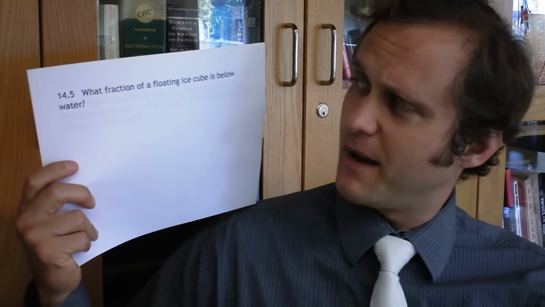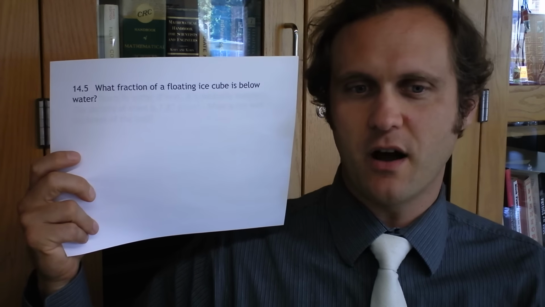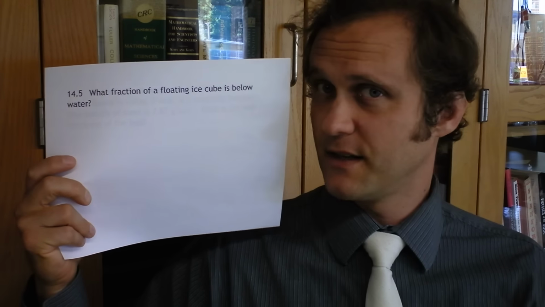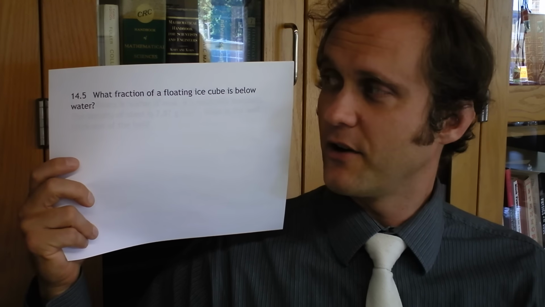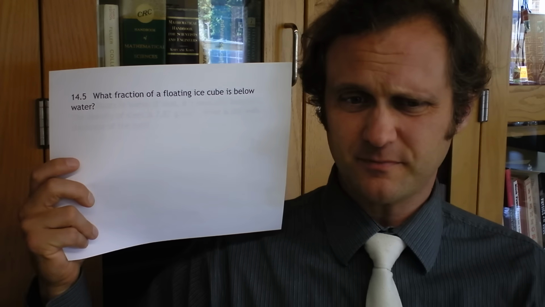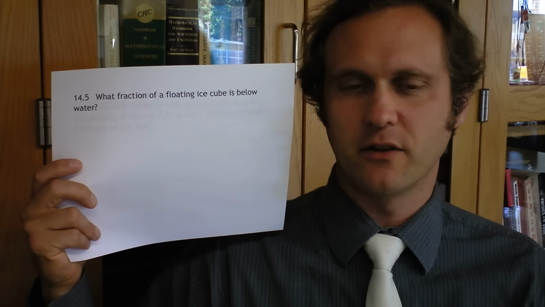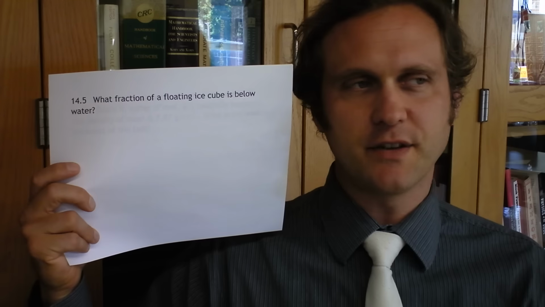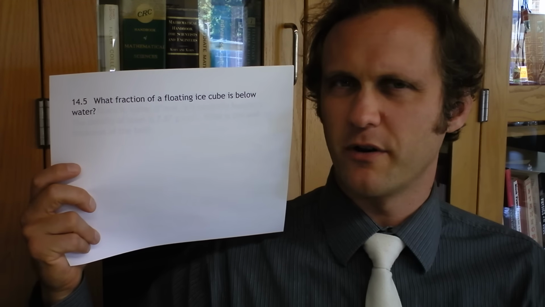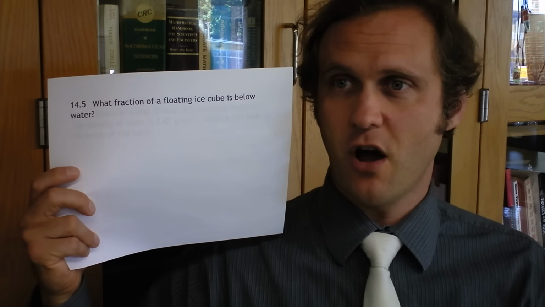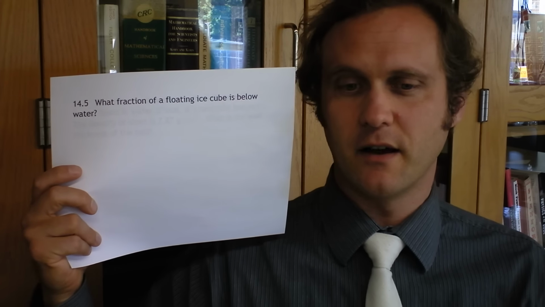Question 5 is about floating ice. The question is, what fraction of this ice cube is below water? You can look up the density of ice and the density of water and do the calculation. It's about a 10% change. So if you don't feel like looking it up, then just go with that. I'm asking about, again, kind of Titanic related stuff, but not ocean water. Let's just leave it be fresh water. And I'm just asking for the fraction of the bulk of the thing that lies below the water.